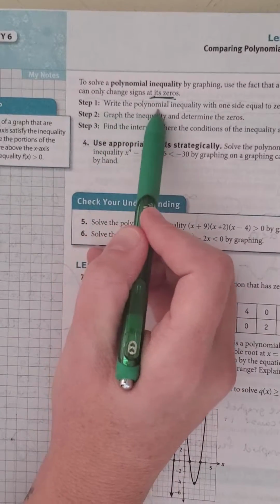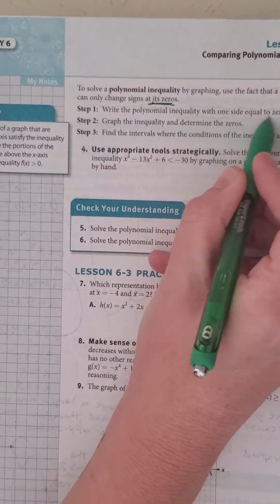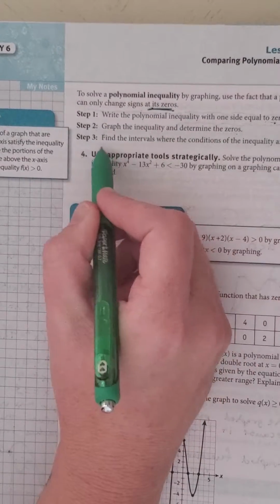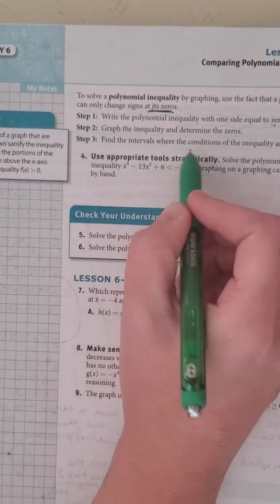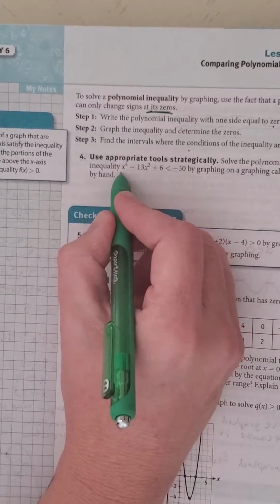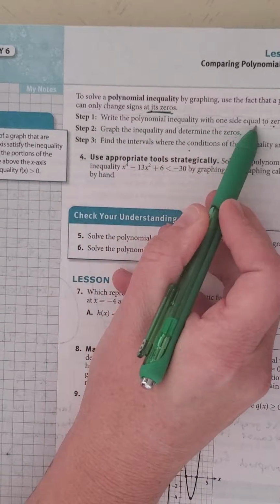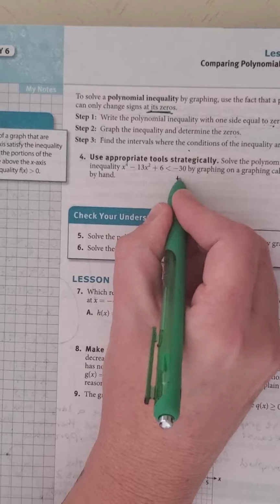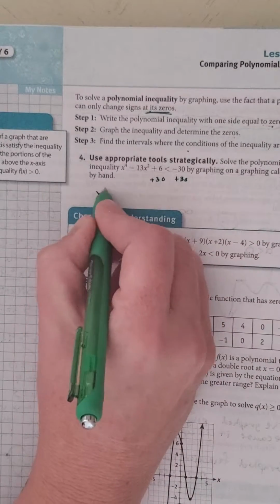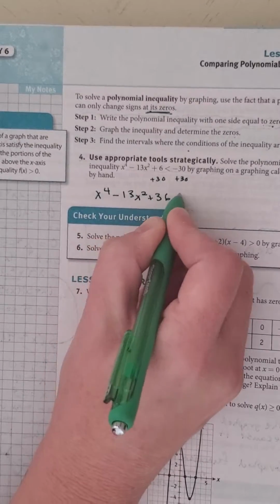So we're going to write the polynomial inequality with one side equal to 0. We're going to graph the inequality and determine the zeros, and then we're going to find the intervals where the conditions of the inequality are met. All right, so let's apply that. So here's our polynomial, and the first thing is we need to get one side equal to 0. So to do that, I'm going to add 30 to both sides. So my polynomial is x to the 4th minus 13x squared plus 36 is less than 0.